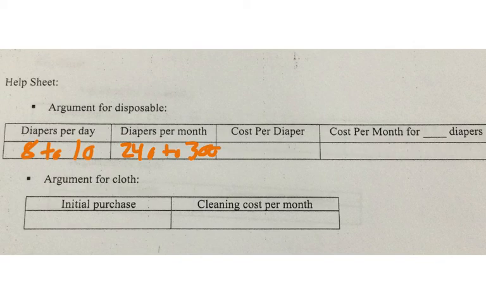All right, how much is it costing per diaper? We're talking about the disposable diapers first. So the cost per disposable diaper is 20 cents. Let's pick something right in the middle, that'd be a good estimate. If I could use between 240 to 300 diapers, then a good average would be 270 diapers, right in the middle.